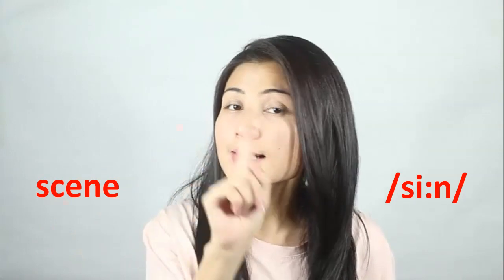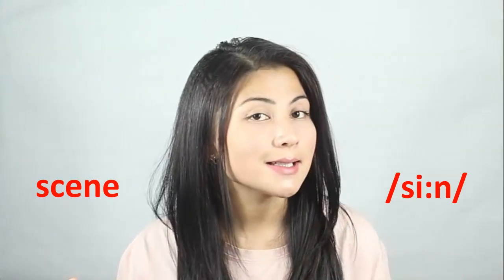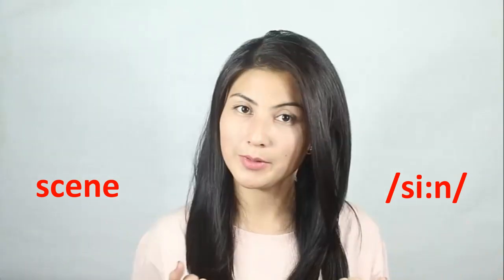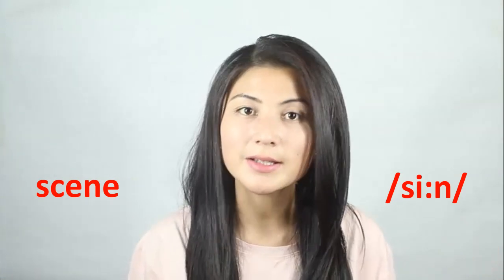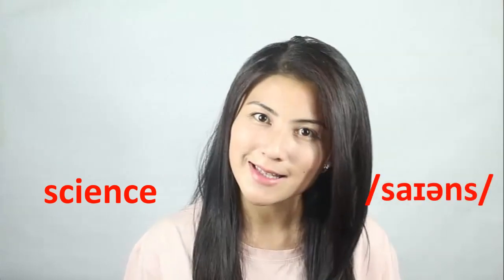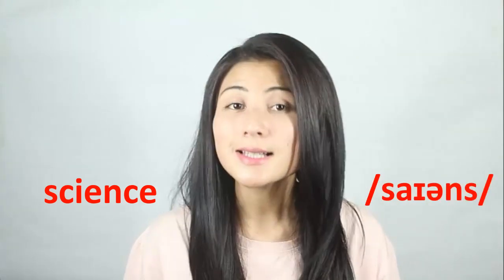Don't pronounce the letter C. This is scene. It's dropped when we pronounce this word. The correct pronunciation is scene. The next word. Some English learners mispronounce this word and they say science. No, this is not science. This is science. Say with me, science.